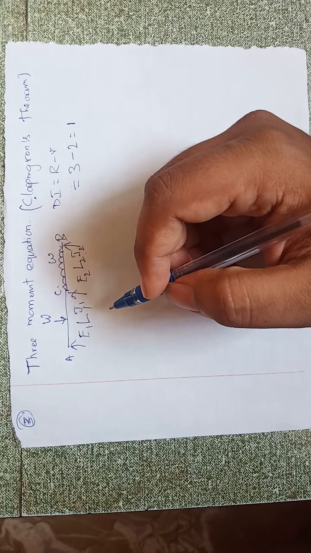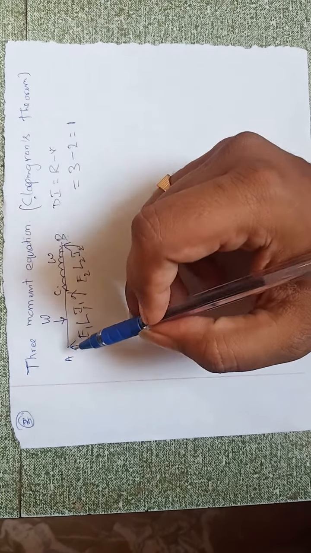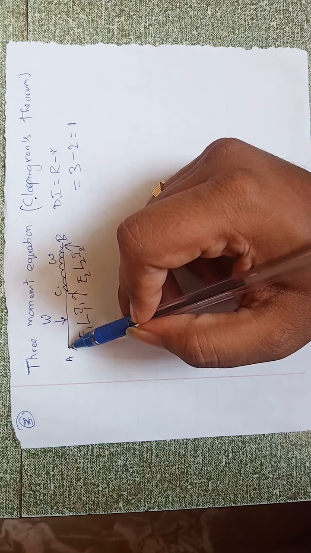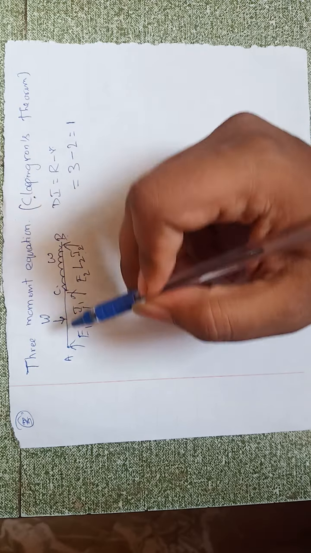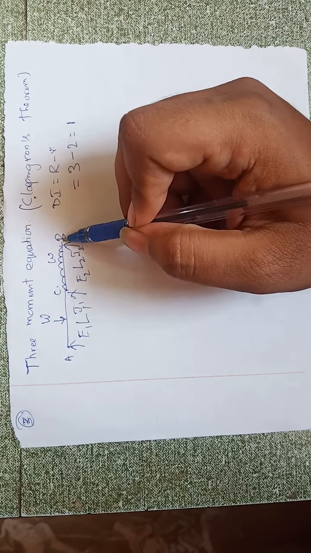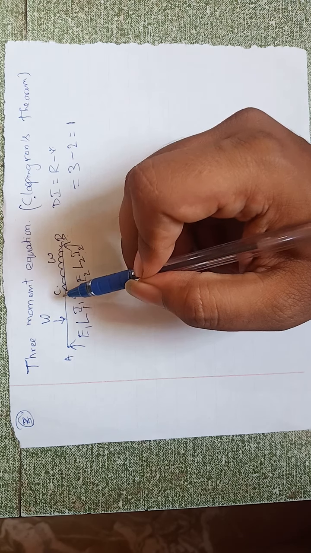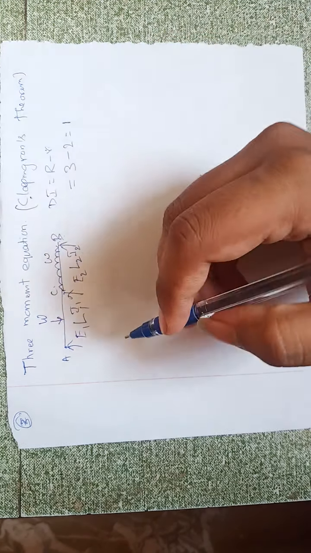So what is the three moment equation? First thing, we have to remove the moment. You can see that at this point, that is the A point and B point, bending moment is always equal to 0. You already know that at the ends you have bending moment equal to 0. But in case of C, bending moment is not equal to 0. You will have a bending moment.